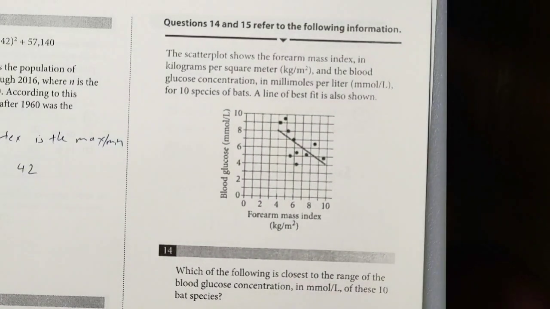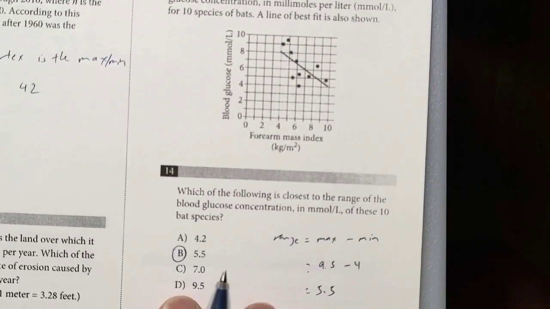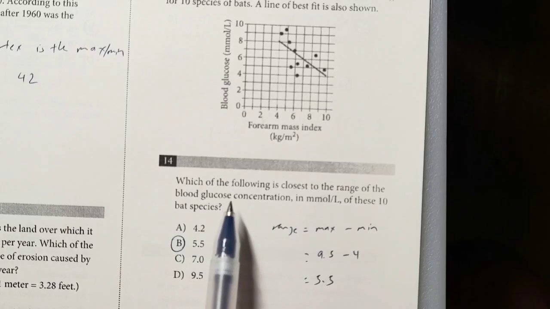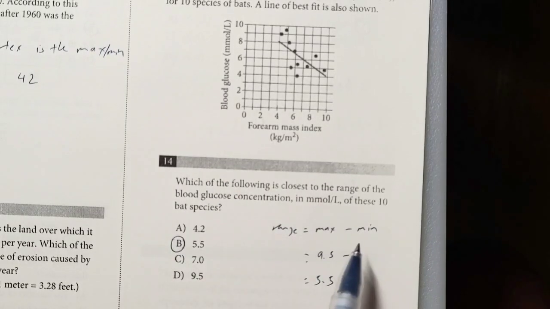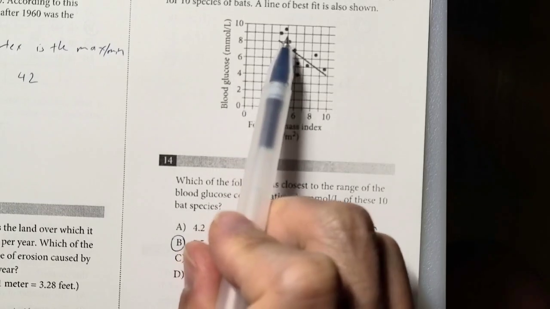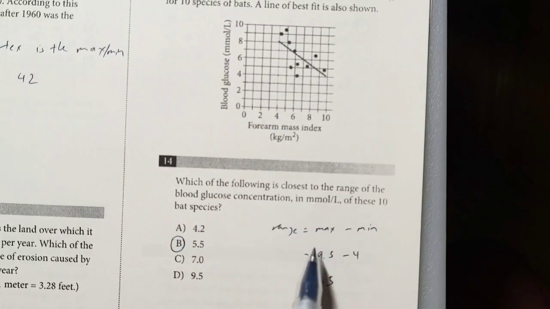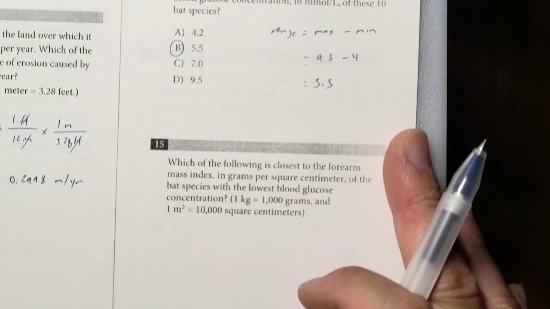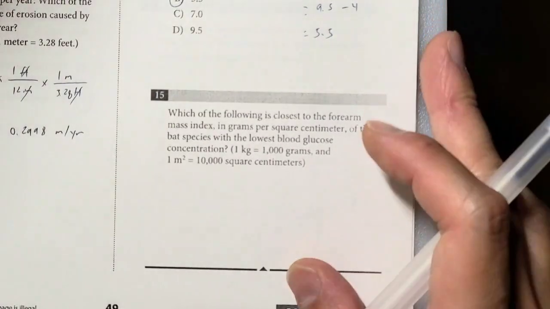A scatter plot shows the body mass index of some bat species, with a line of best fit shown. Which of the following is closest to the range of the blood glucose concentration of these 10 bat species? The range is max minus min. Hopefully we remember that. So what's the max? This looks like 9.5, right? The min is 4. Take the difference. 5.5. That's the best answer. Which of the following is closest? Oh, they didn't give the multiple choice for some reason, so let's skip that.